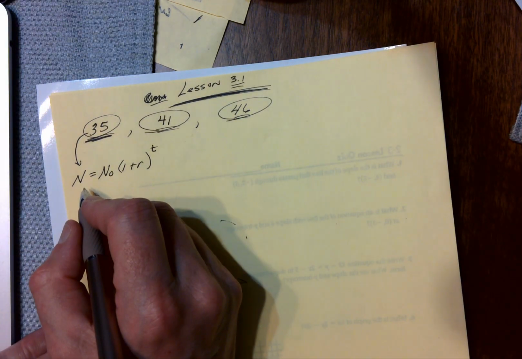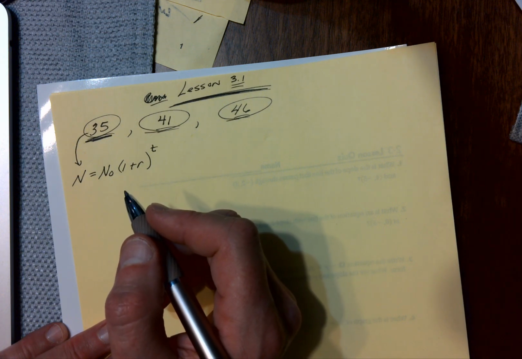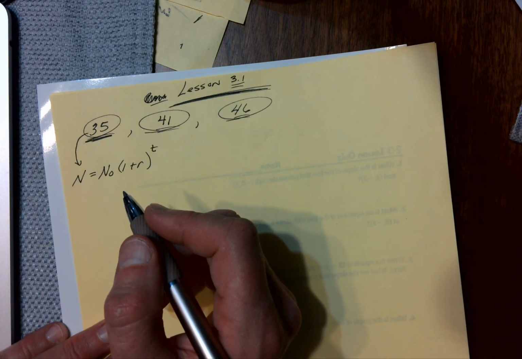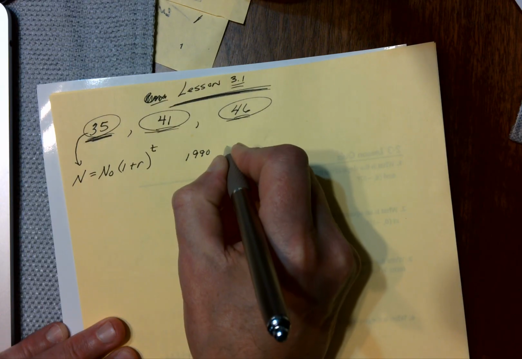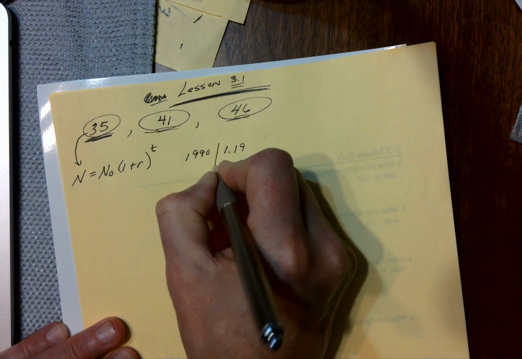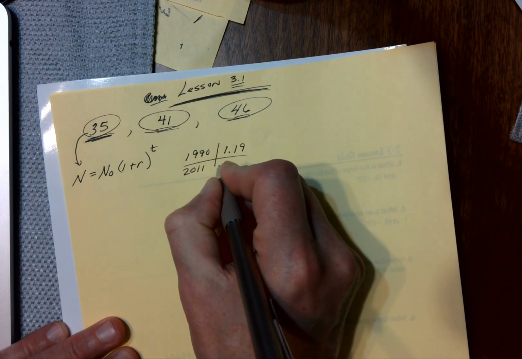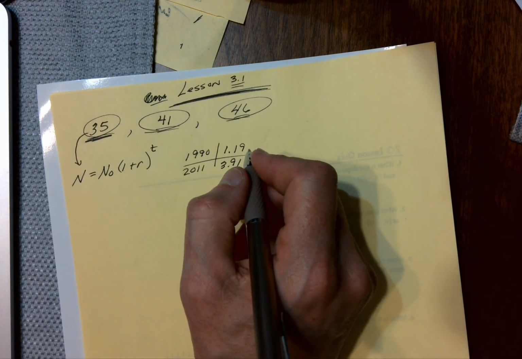In 35, it says, I'm just going to read it to you, and I know you have your book, but Jordan wrote an exponential equation to model the cost of gasoline. He found the average cost per gallon of gasoline for 2 years, and used these data points for his model. The year is 1990. Gas cost what? $1.19. And 21 years later, in 2011, it cost $3.91. So he's using just 2 years of data.